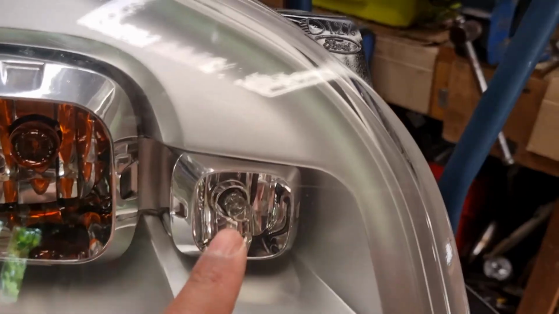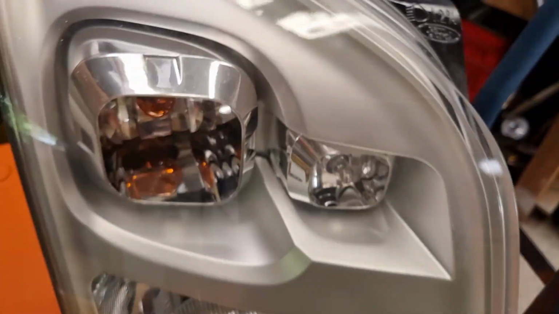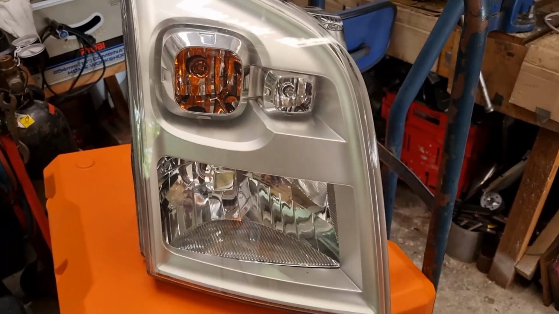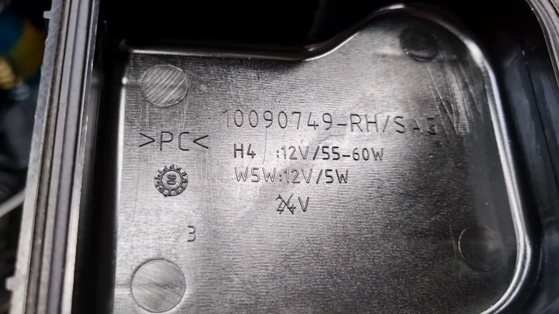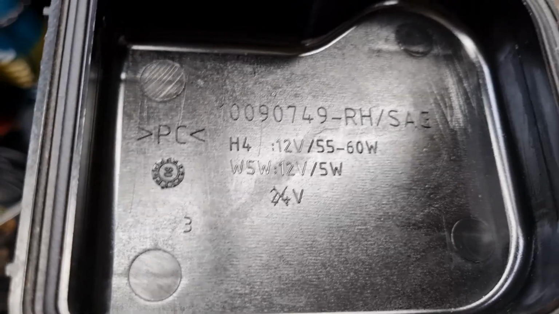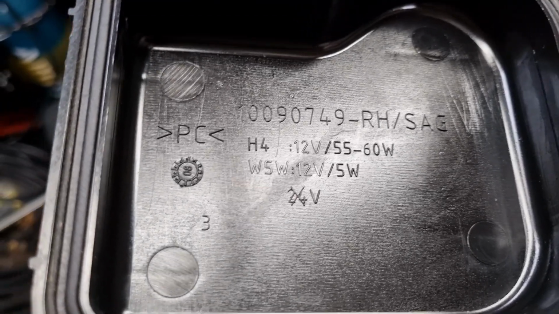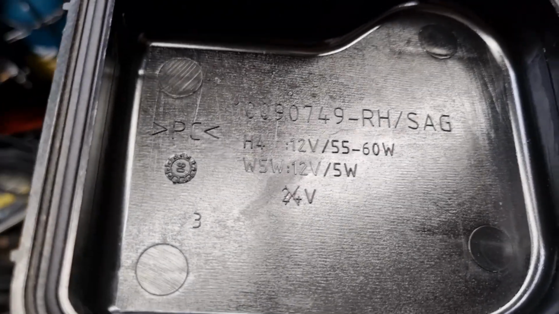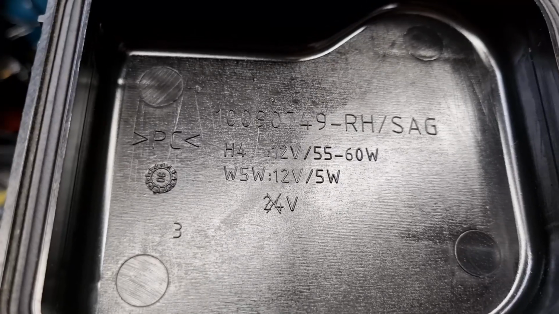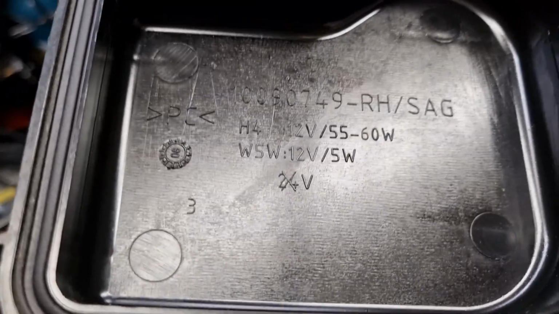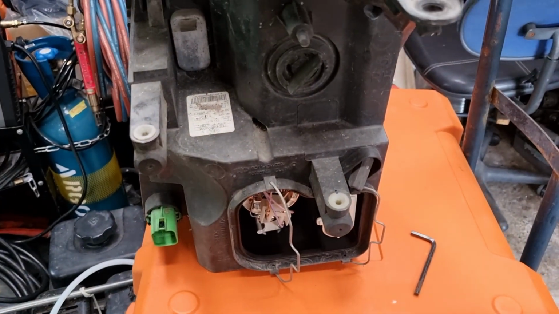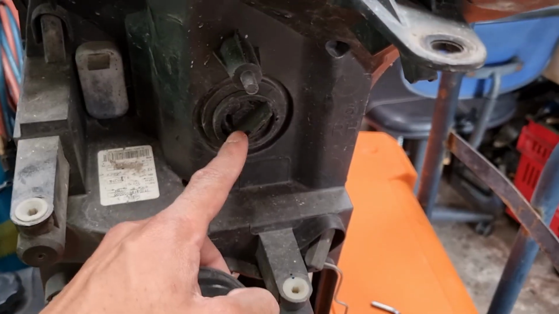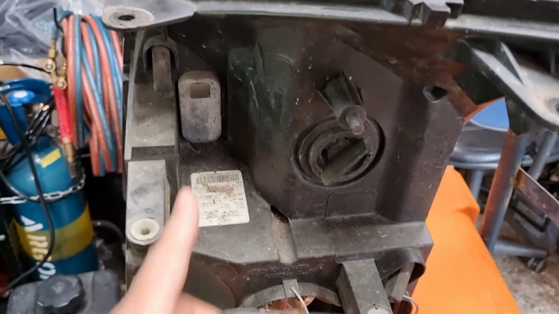Similarly for the top here. So that's what that adjustment over there is for. So we'll go ahead and reinstall this back into the vehicle. In case anyone needs the bulb part numbers, it utilizes an H4, 55 to 60 watts, and the park light and the indicator bulbs are just below that. They're both 5 watt, 12 volt individual bulbs. The indicator bulb is just accessed over here, and then the park light bulb is just over there.